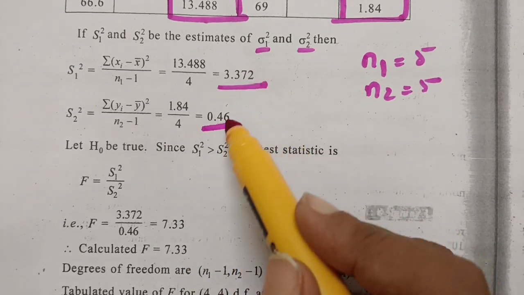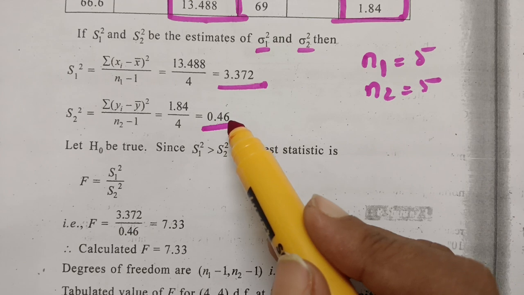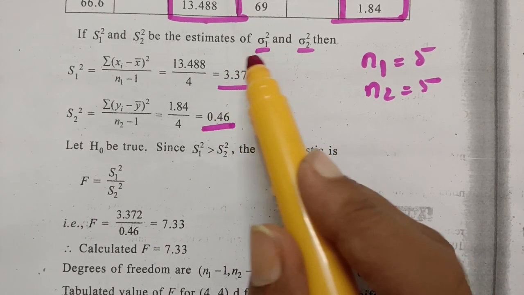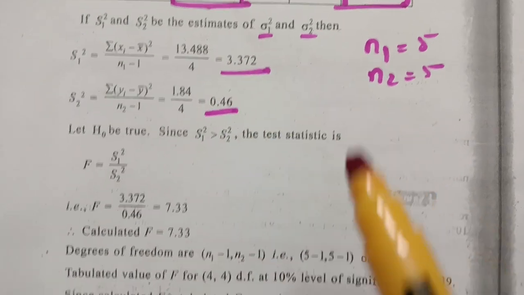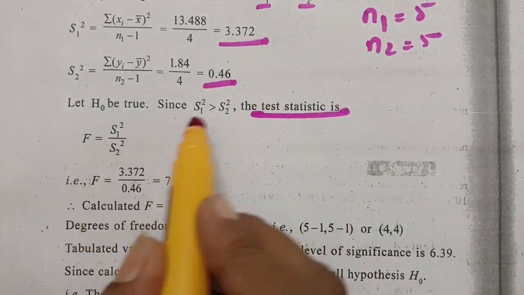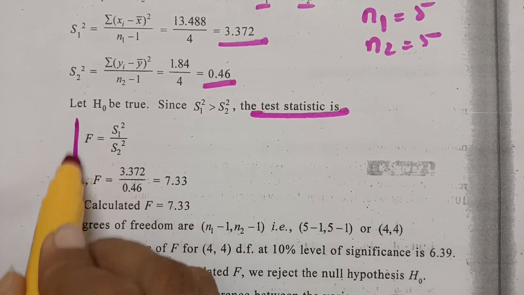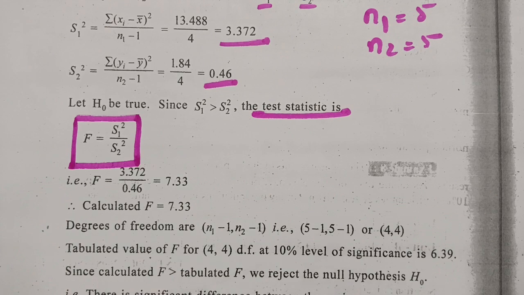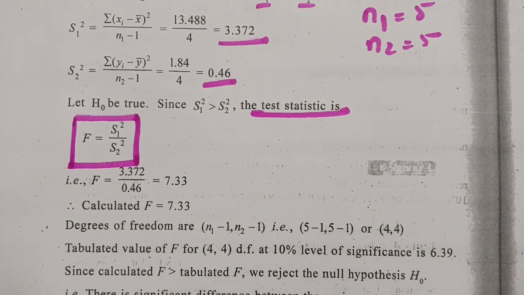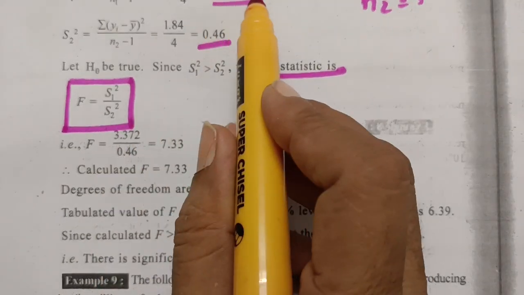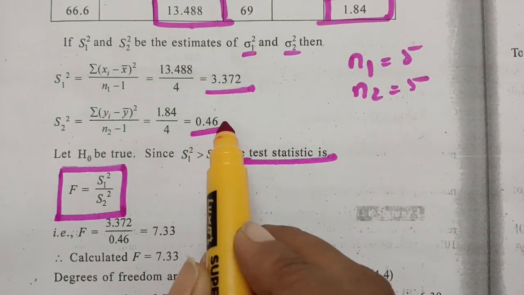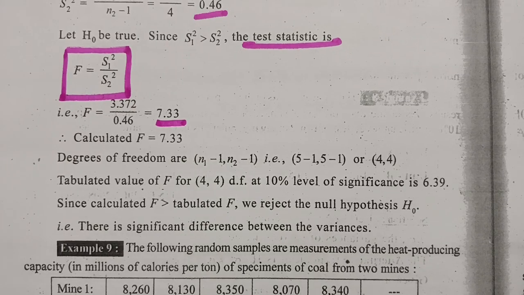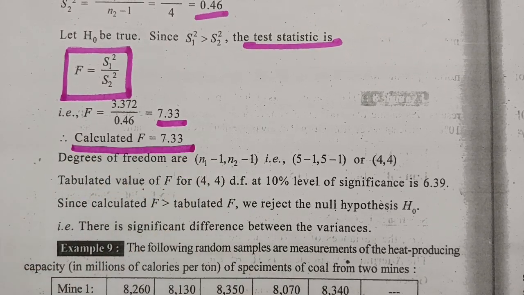After observing both the values, which one is smaller and which one is bigger? This one is the bigger, and if it is bigger, it should be in the numerator. So here is the test statistic formula. If s1 square is greater than s2 square, the formula is F equals s1 square by s2 square. Whichever is bigger should be in the numerator, and therefore 3.372 by 0.46. The value here is 7.33. Clear? The calculated F value is 7.33.